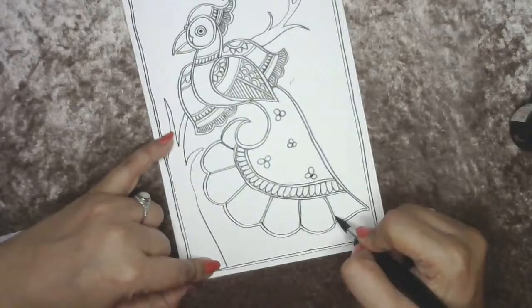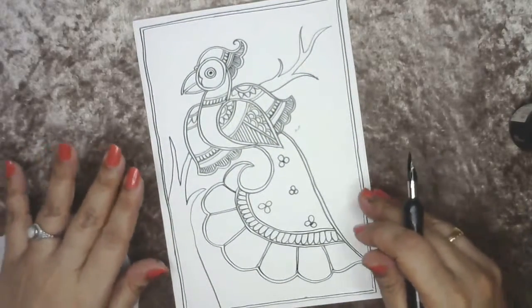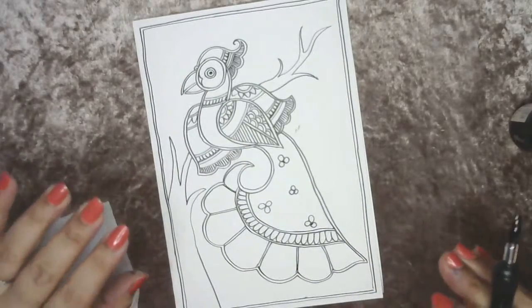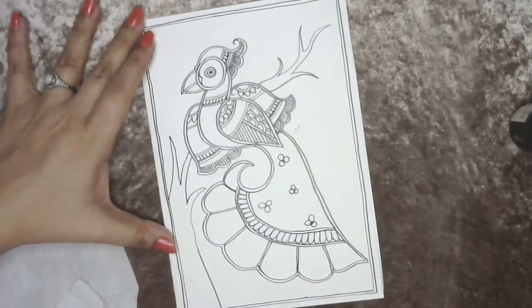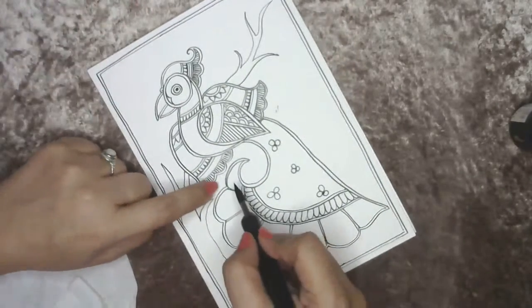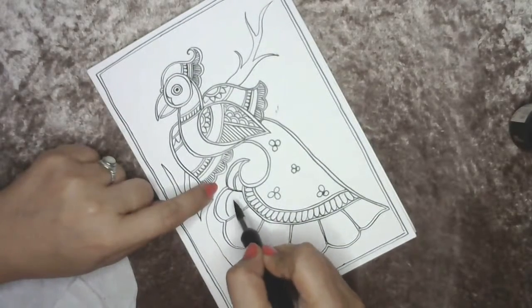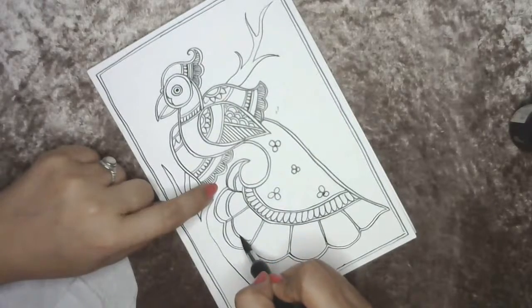Generally, bharni is one pattern that is used for birds, celebrations, and gods, because it is all beautifully colored. And in Madhubani, we make use of very, very bright colors. So this is our peacock, just filling a little more detail and then we will start to color.